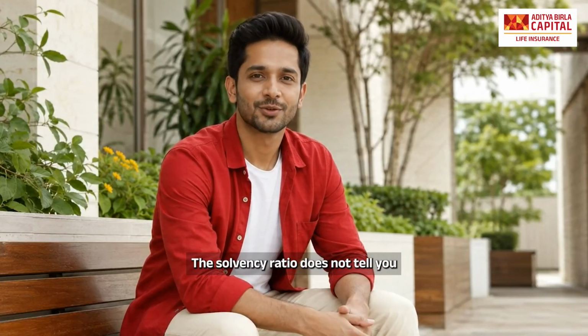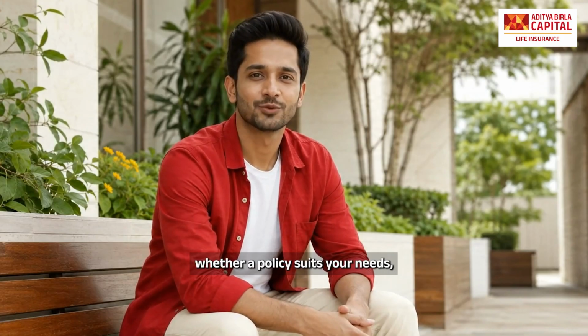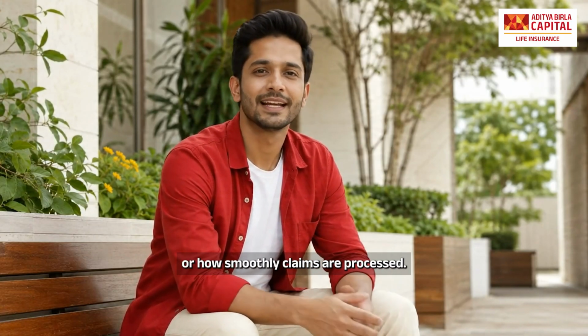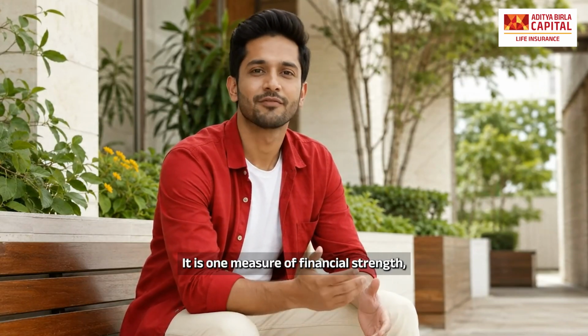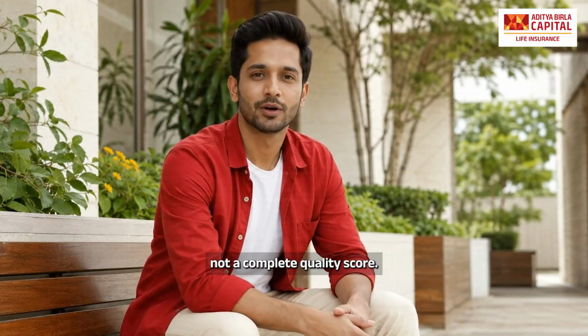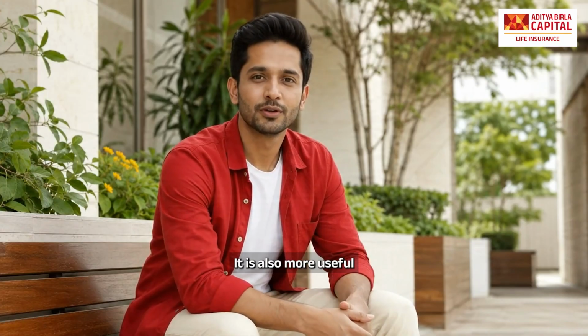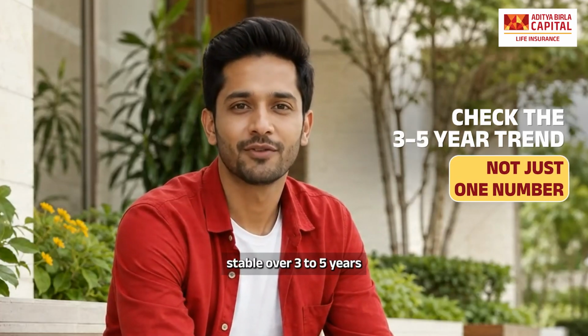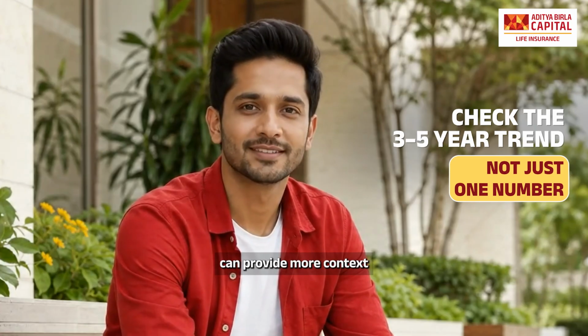The solvency ratio does not tell you whether a policy suits your needs, how responsive customer service is, or how smoothly claims are processed. It is one measure of financial strength, not a complete quality score. It is also more useful when viewed as a trend. Checking whether the ratio has remained stable over 3 to 5 years can provide more context than looking at a single reporting period.